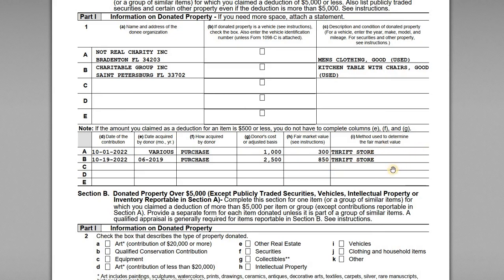Now, method used to determine the FMV. For used clothing and other items like this, the thrift store kind of comparable sale valuation is what's appropriate. So you can put thrift store for these items. Obviously, if you had an actual appraisal done, then you could put a qualified appraisal. But in this case, the thrift store valuation that he's come up with is sufficient. So he does the same thing for the kitchen table and chairs, right? $850 is the FMV. His original cost basis was $2,500. He purchased it. And then we have the month of acquisition and the date of contribution.